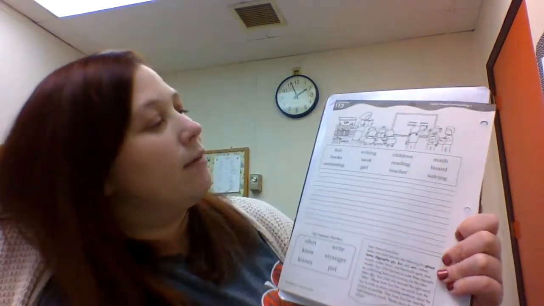Right. Homework on the back. Let's see what it is. I haven't looked at it yet. Oh, more sentence writing. I know you guys love it. Right? Sentences that show what they're doing. There are 4 lines, so I want 4 sentences.